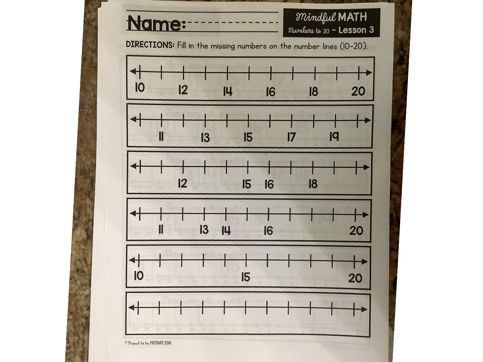Hi boys and girls, today we're going to work on using our number line to find different numbers. So you'll notice that these number lines don't start with 1, they start with 10, and that's because we're focusing on numbers from 10 to 20. So at the top, please write your name.